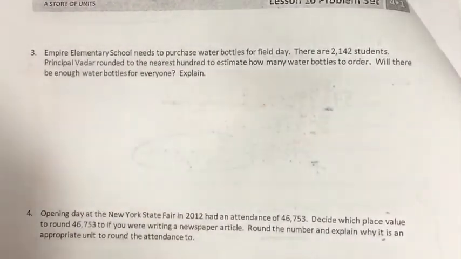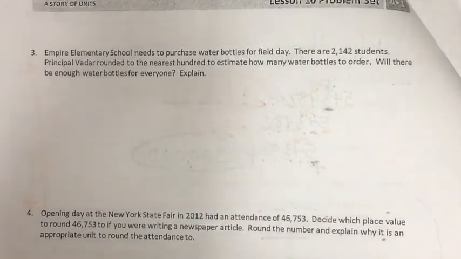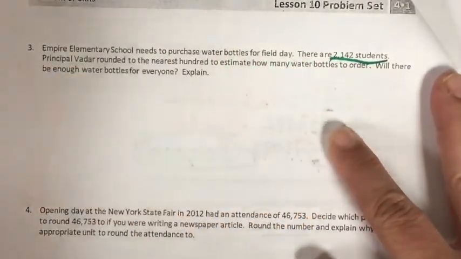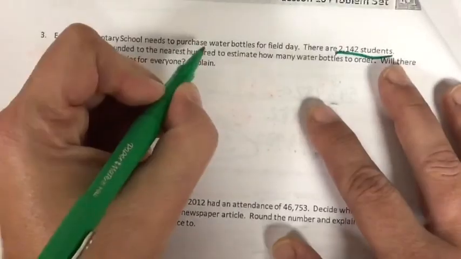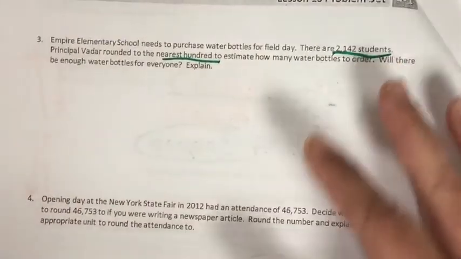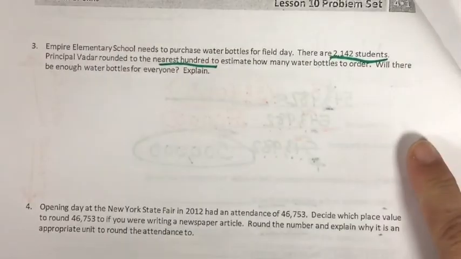All right, so let's tackle this one together. Number 3. It says, Empire Elementary School needs to purchase water bottles for field day. There are 2,142 students. Principal Vader rounded to the nearest 100 to estimate how many water bottles to order. Will there be enough water bottles for everyone?